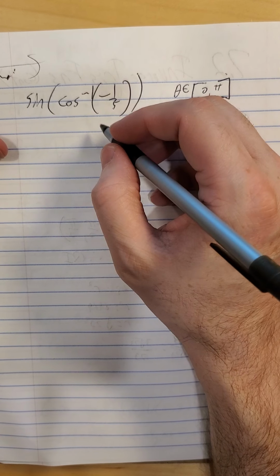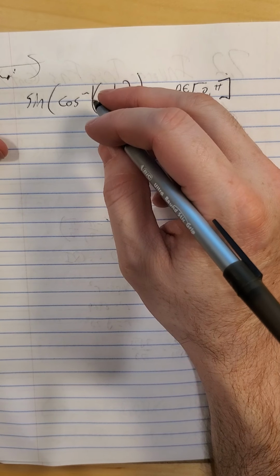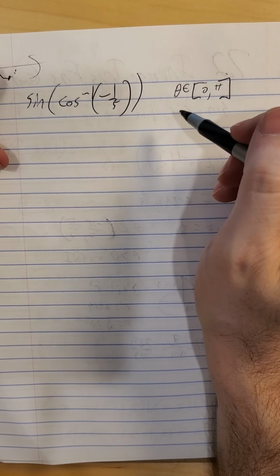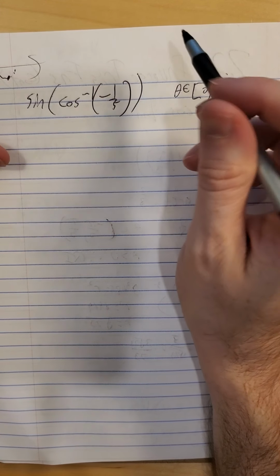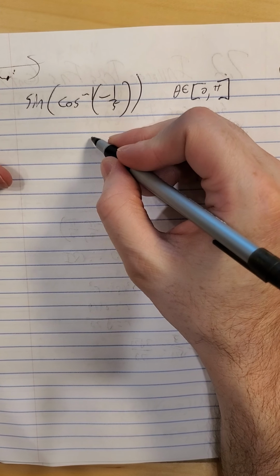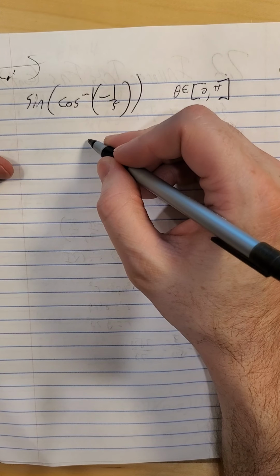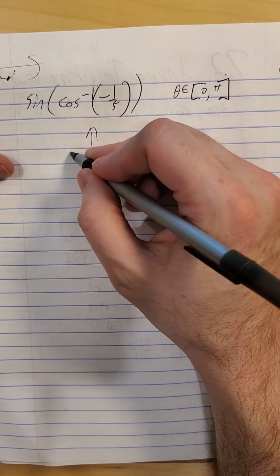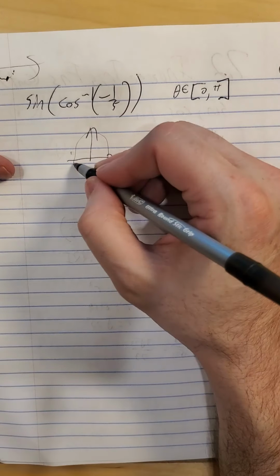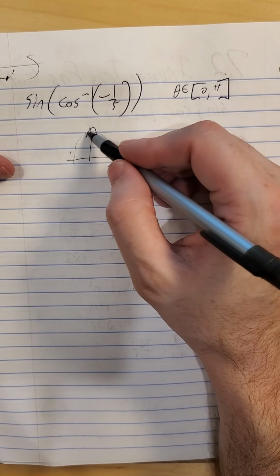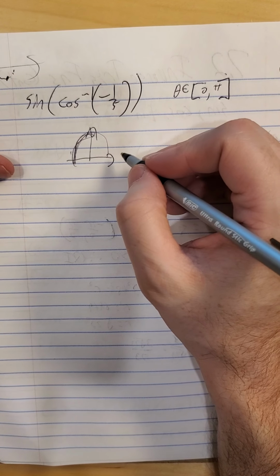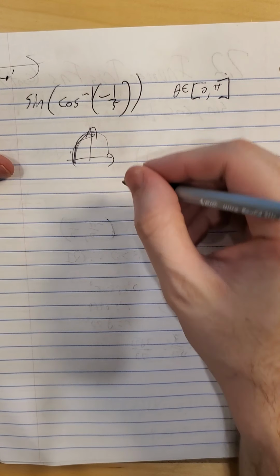The fact that we have a negative here for an output, that means theta is, pardon me, in quadrant 2. So we're looking, remember, from 0 to pi. Well, if cosines are negative, we're over here in Q2. So in quadrant 2, we make our triangle.